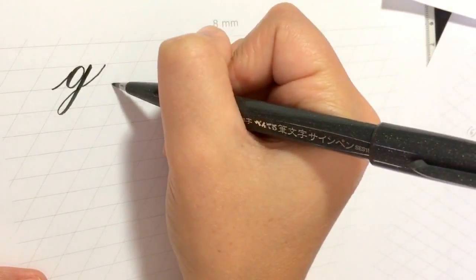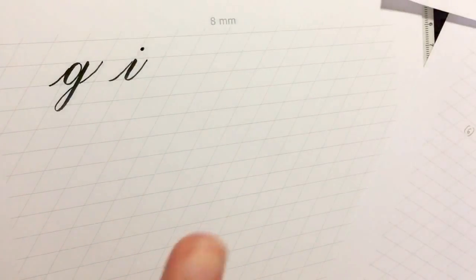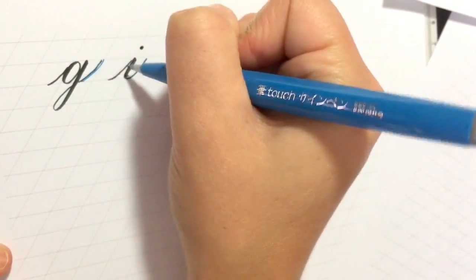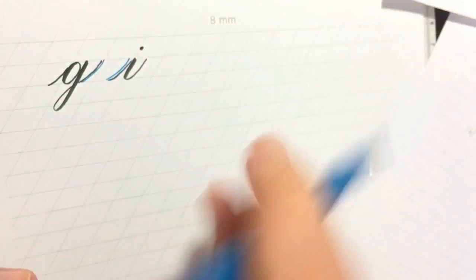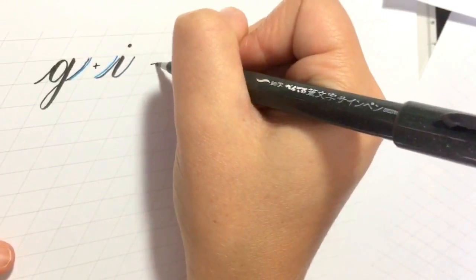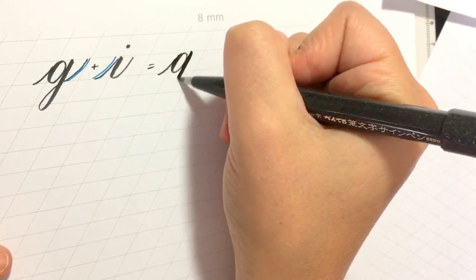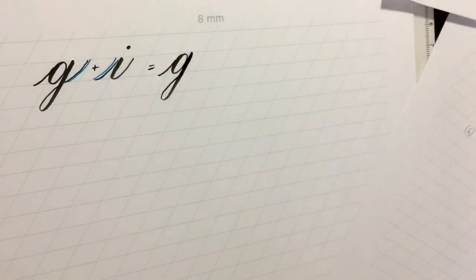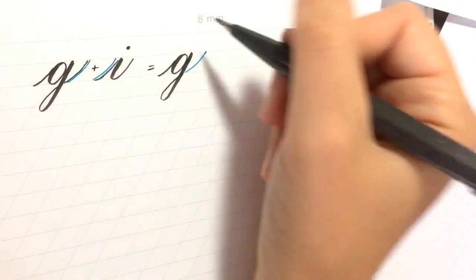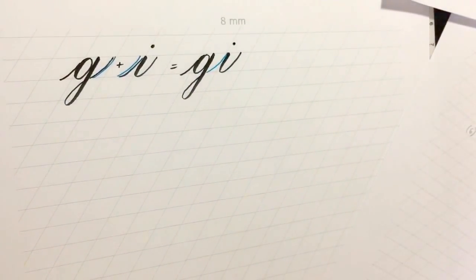So there's a G, and there's an I. And this is the most basic connection because the exit stroke of the G and the entrance stroke of the I are the exact same shape. So when you connect them together, the exit stroke of the G just becomes the entrance stroke of the I. So that's the simplest connection of all of them.